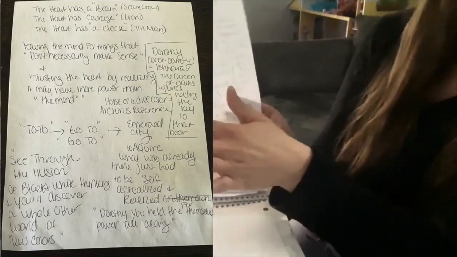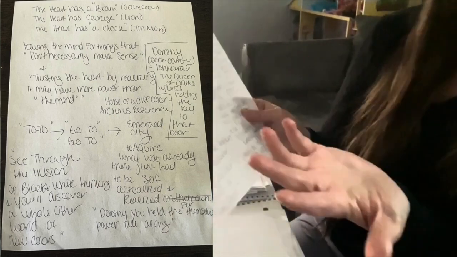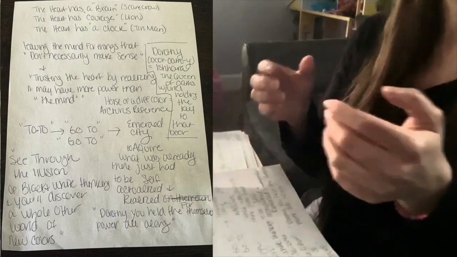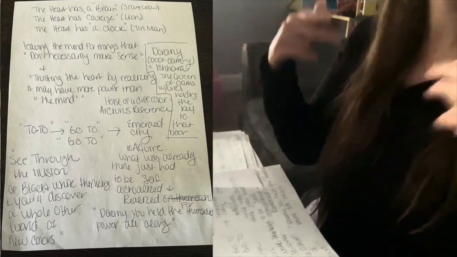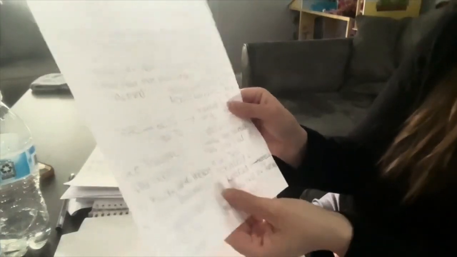Toto equals to go to the Emerald City. Toto is kind of representative of Antares. It's that midway. Let's go here, let's go there. Well, how do you go? You have to perceive, you have to believe, you have to know. Right? To see through the illusion of black and white thinking, you'll discover a whole other world of new colors.